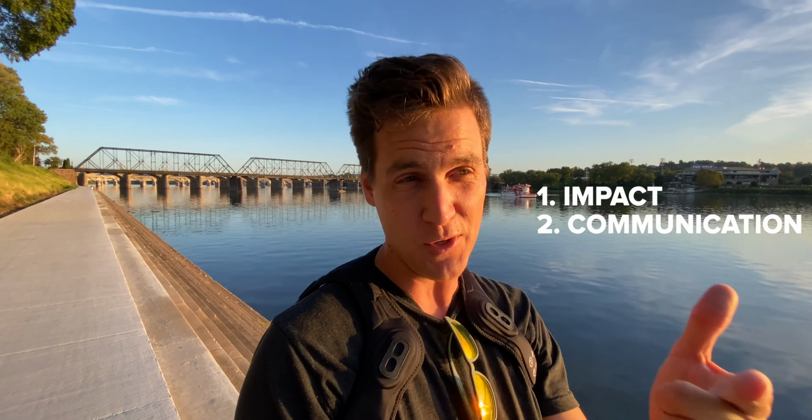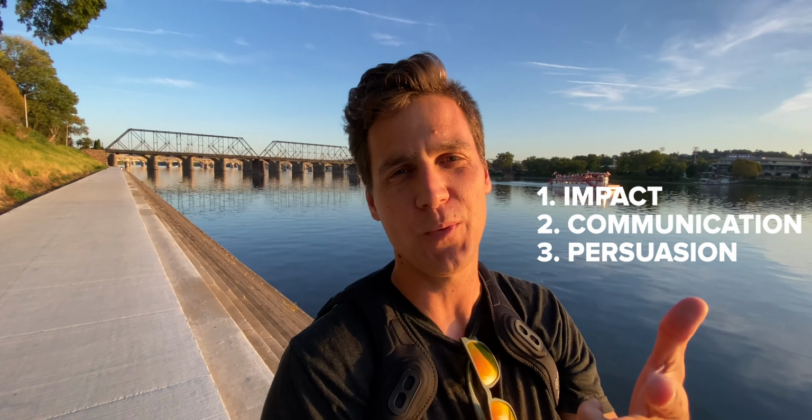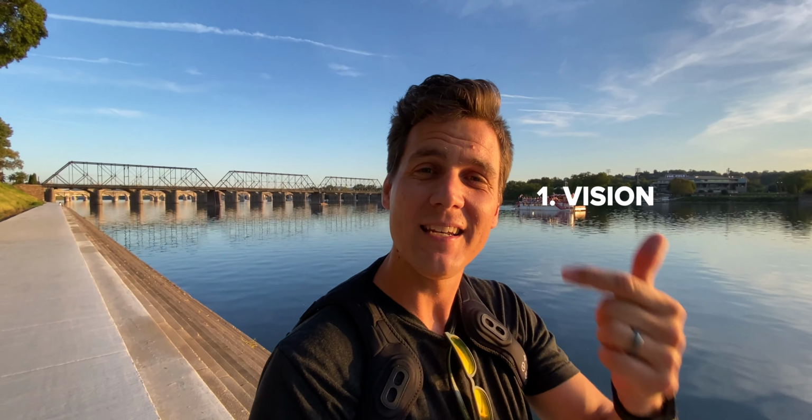The way that Casey says it is narrative structure: setup, conflict, resolution. Dan May says it a slightly different way: impact, communication, persuasion. L Mill says it vision, setup, event. I say it a slightly different way.